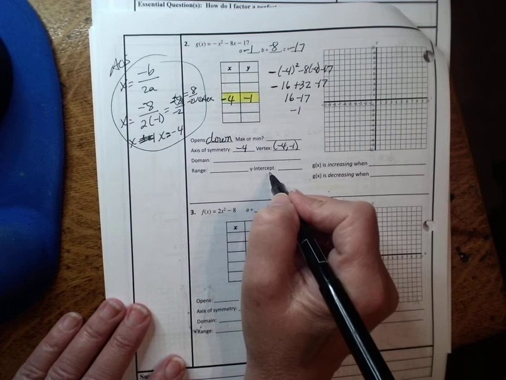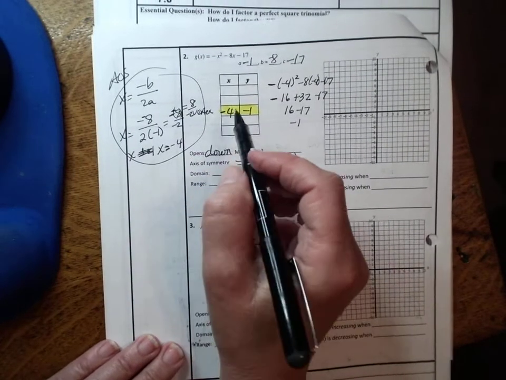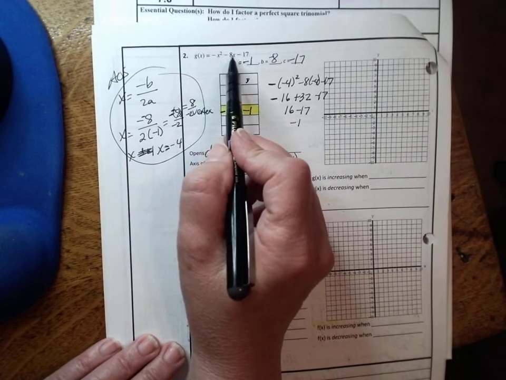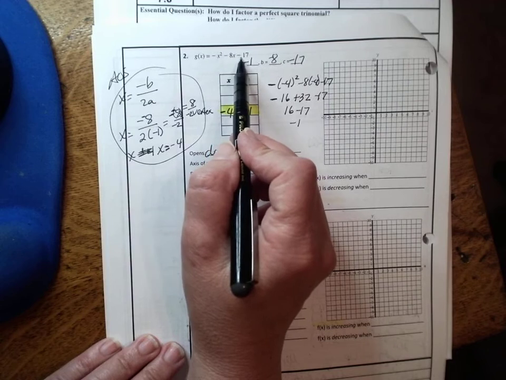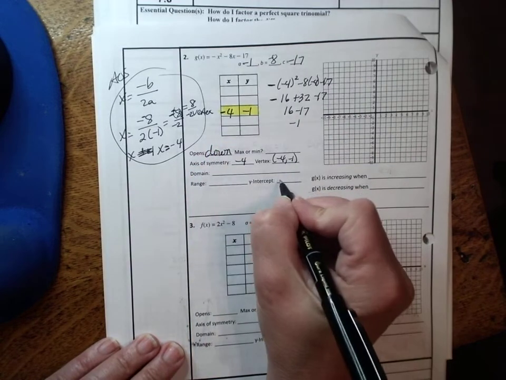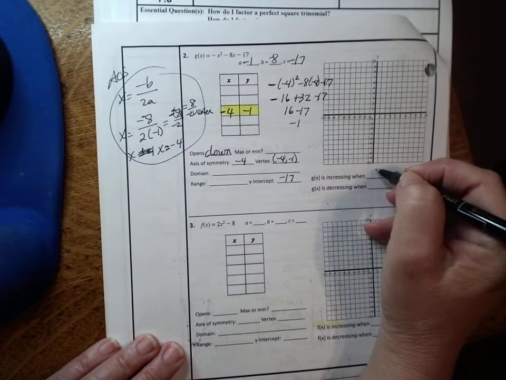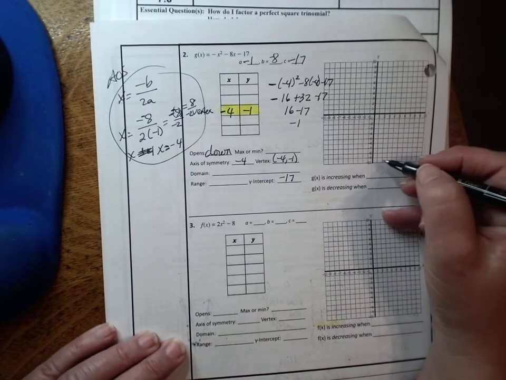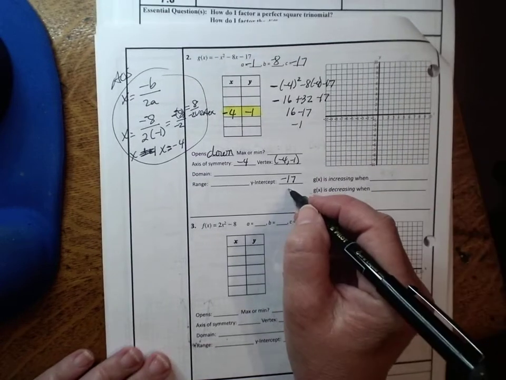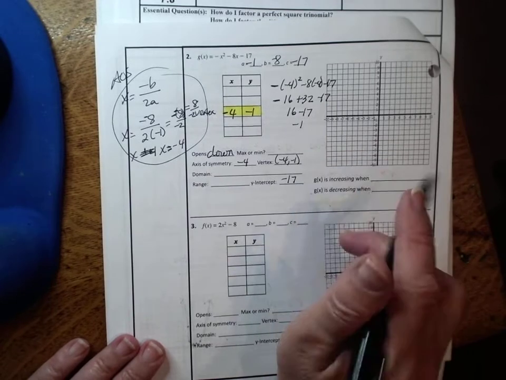Oh, the y-intercept. On this one, I'm not going to do the y-intercept because if I put in 0 for x, I have a y-intercept of -17. There's no way I'm going to graph that because this only goes to -10. I'm not going to graph the y-intercept. We won't see it on this graph.